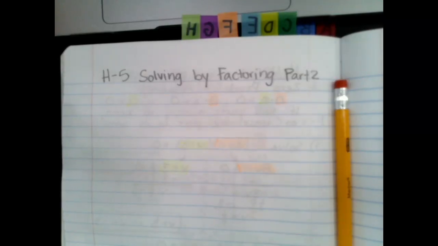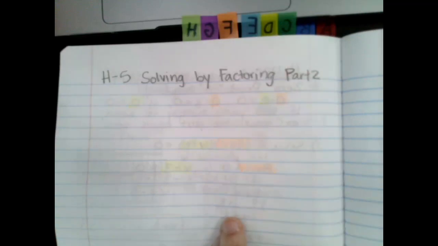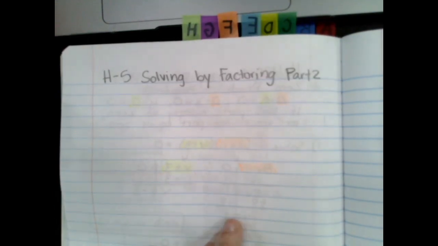When we do factoring, we're talking about quadratics. Okay, and a quadratic looks like what?